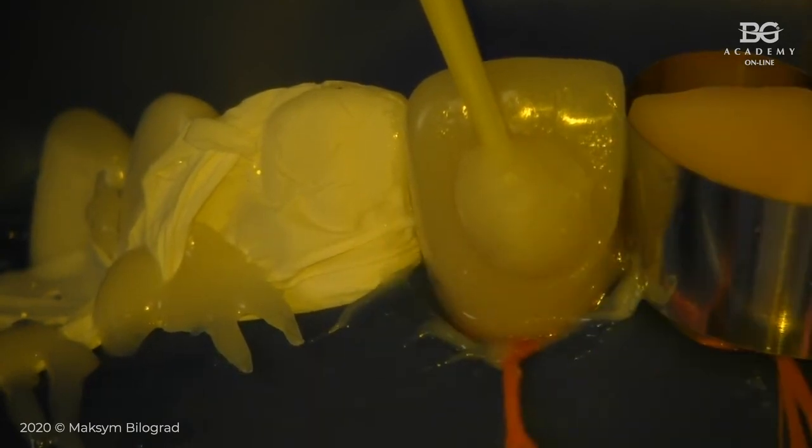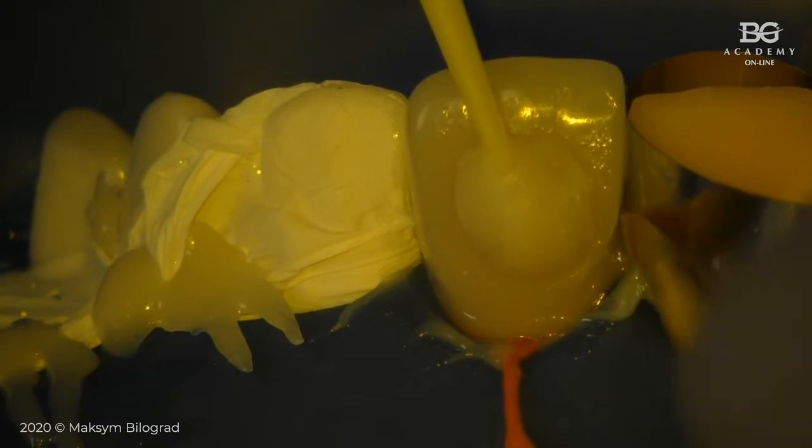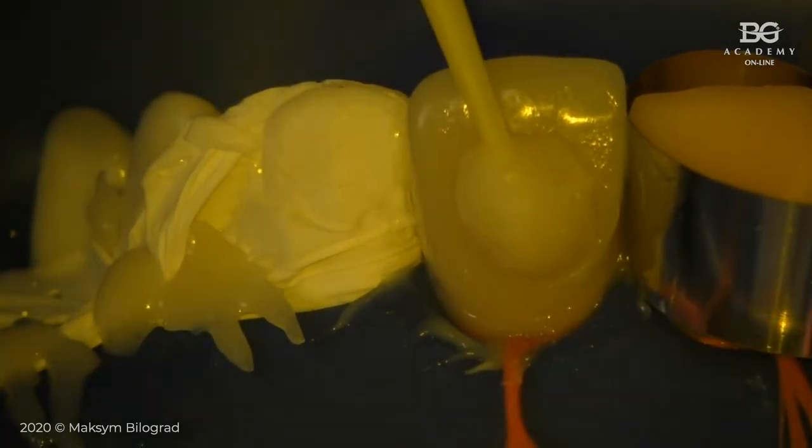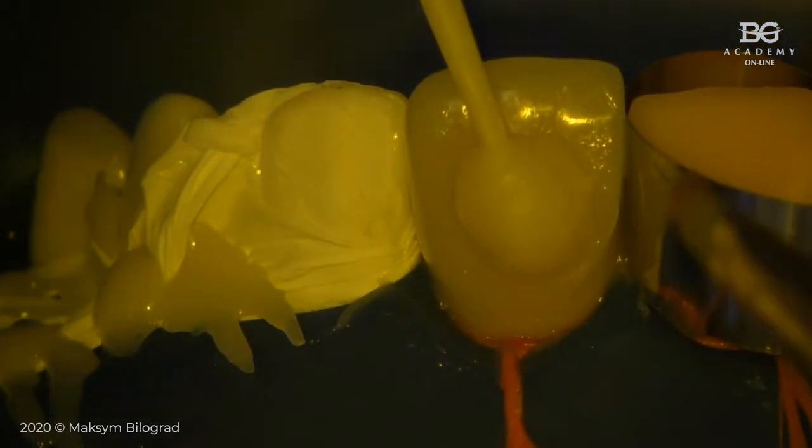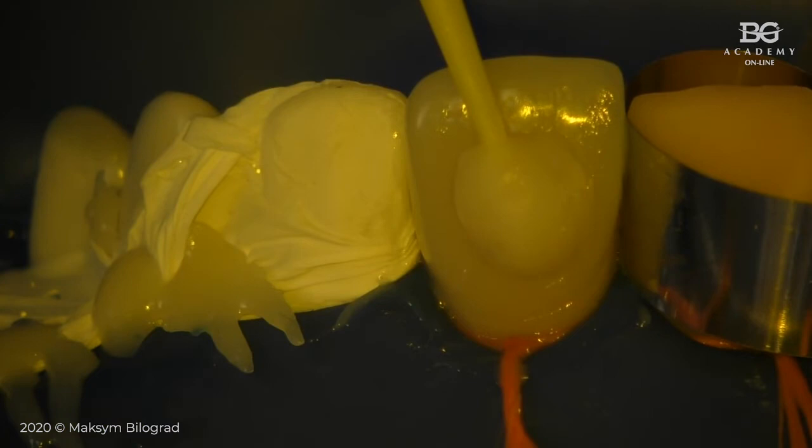I really like to work with light curable cements, because if I use light curable cements, I'm not limited in time. So I can play with the brush here as long as I want. Why it is important, you will see later on. So I'm just taking out the major excess with a brush.